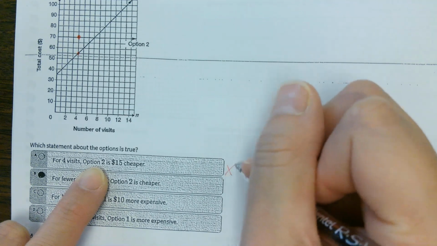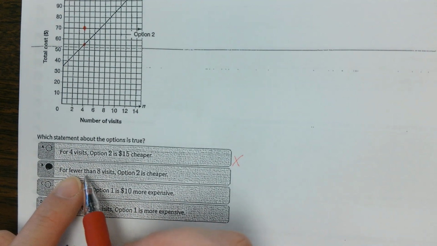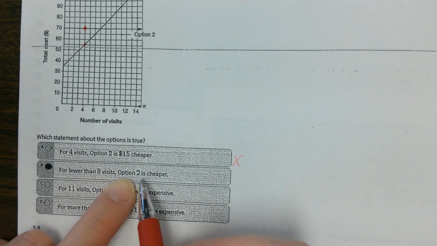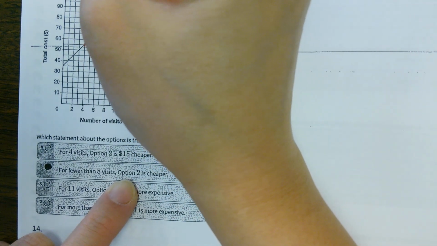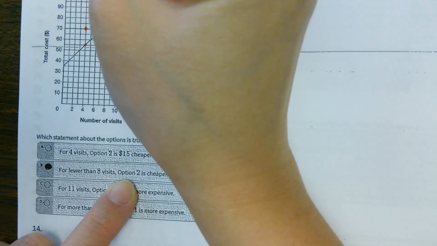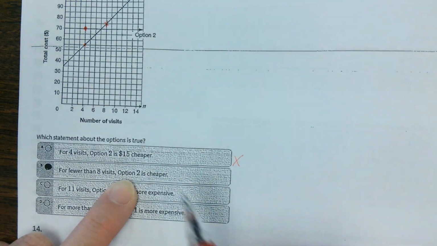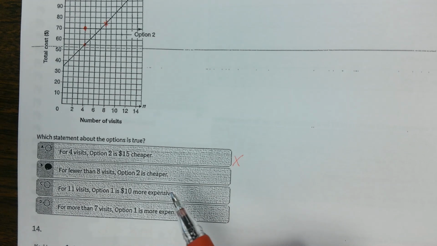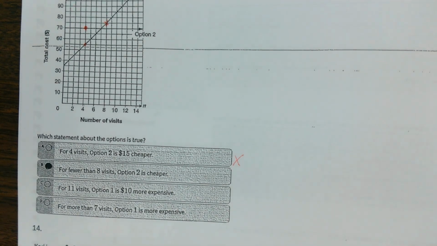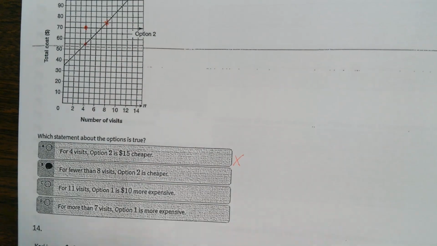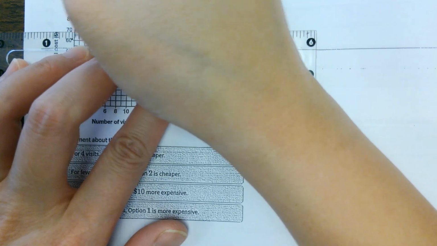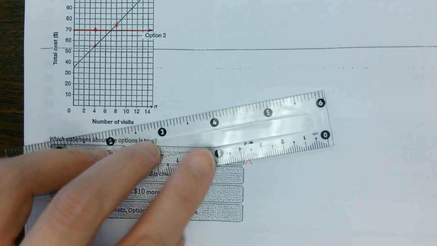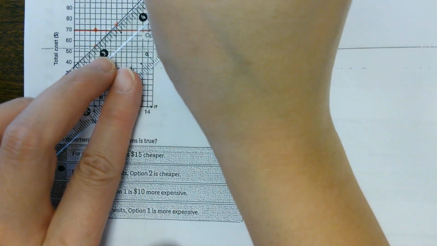So that's not it. For fewer than 8 visits, option 2 is cheaper. 8 visits, so which is... That doesn't work, because that would take 70 visits for both of them to be equal. So only option 4 qualifies. Alright, maybe my answer is wrong. Let me draw the line better. I can't see it clearly. So this is option 2, and this is option 1.